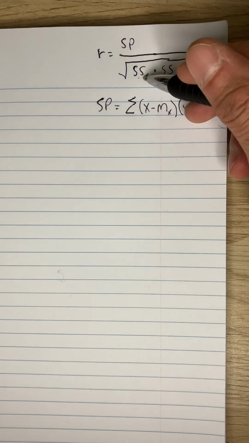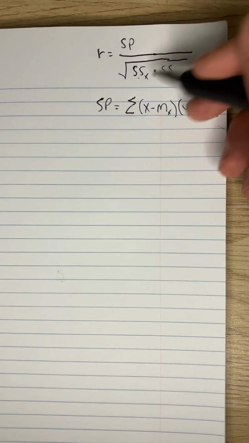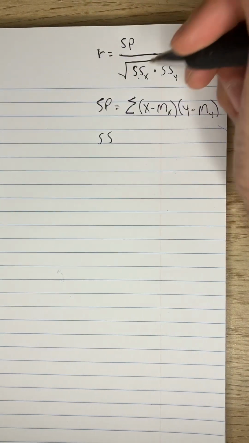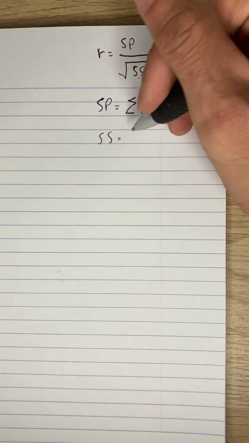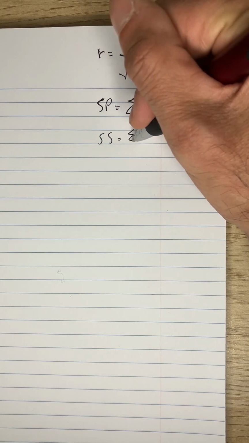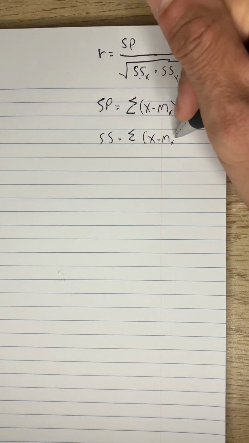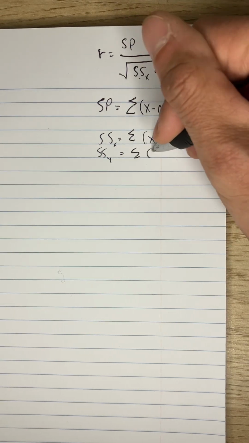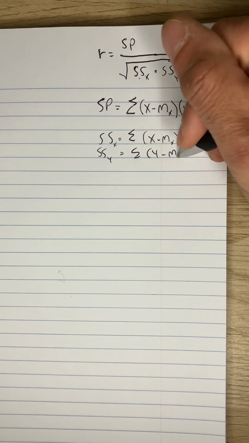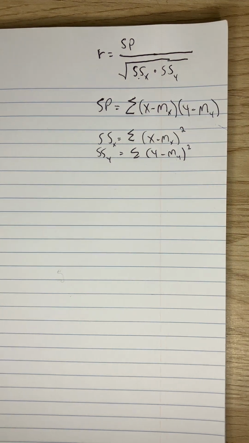And of course, the sum of the squares of x and the squares of y is just the formula sum of squares equals the sum of the square deviations of, so the sum of squares of x is this, and of course the sum of squares of y is the exact same thing, minus the mean of y squared.